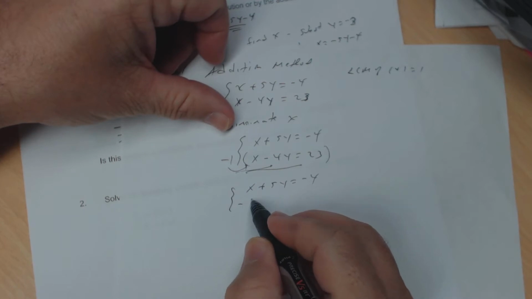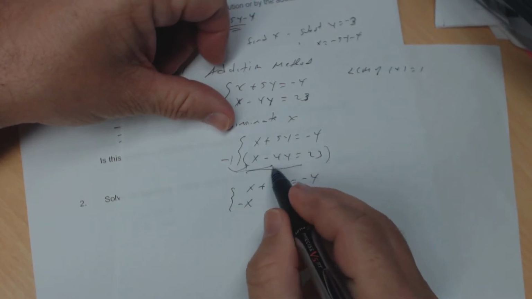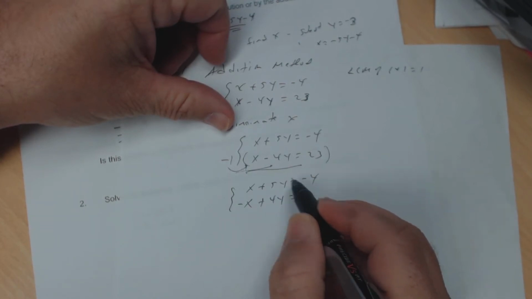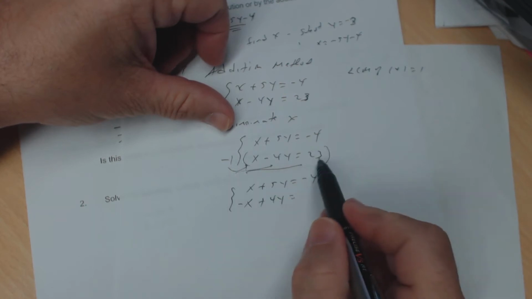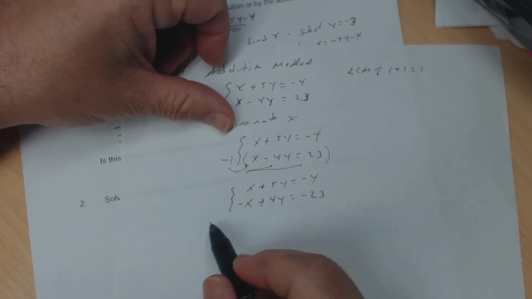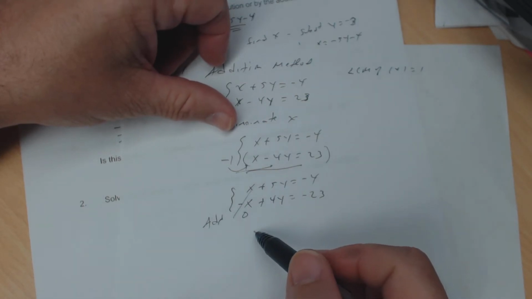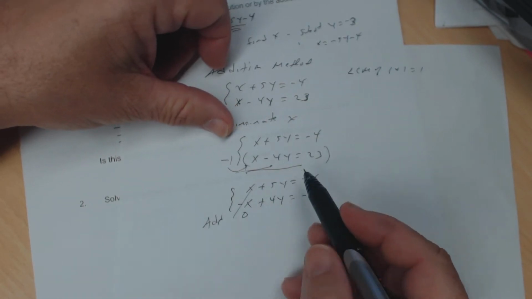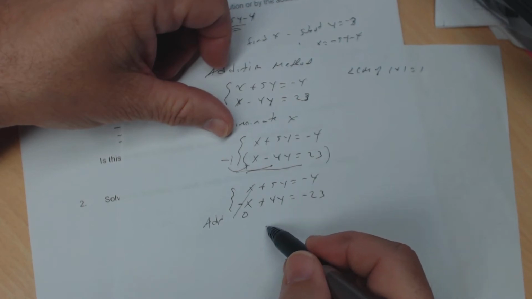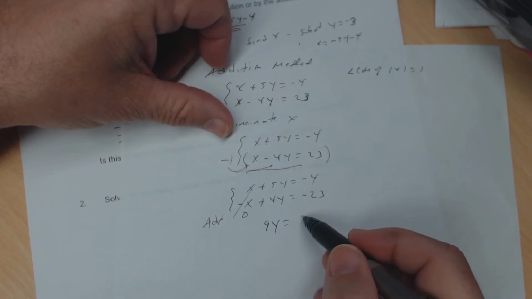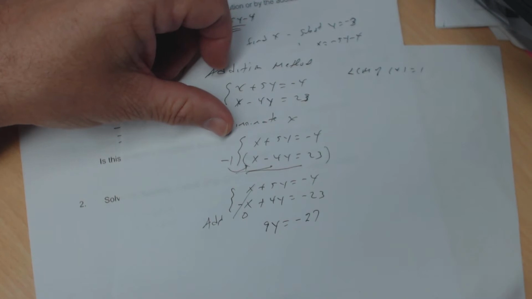The second equation, though, everything has been multiplied by negative 1. So negative 1 times x is a negative x. Negative 1 times negative 4y is a positive 4y. And don't forget the other one. Negative 1 times 23 is a negative 23. Now I can add, because when I add, the x's cancel out. X and a negative x is 0. 5y plus 4y is 9y equal, and then that's going to be a negative 27.